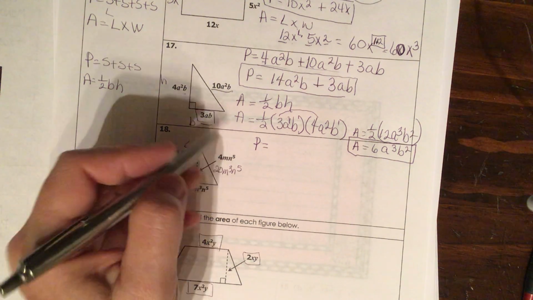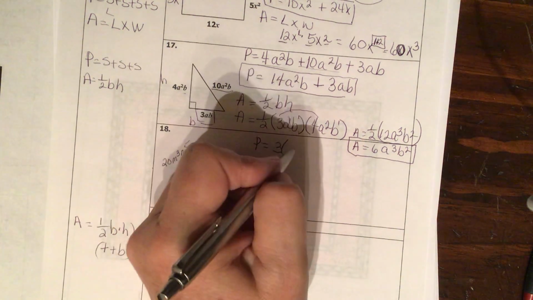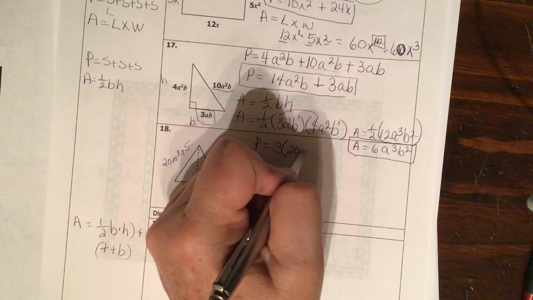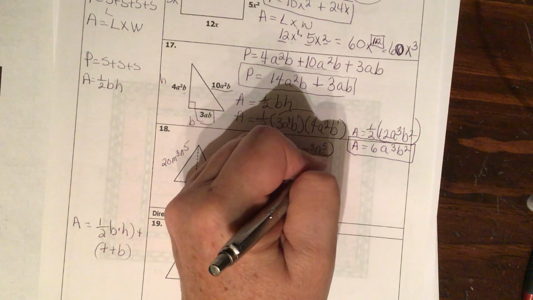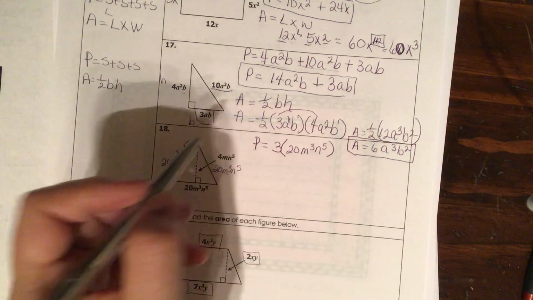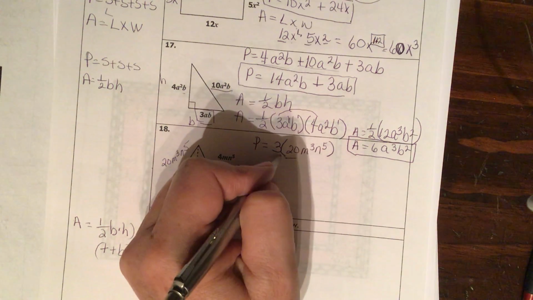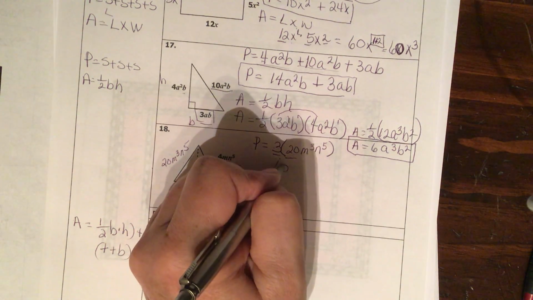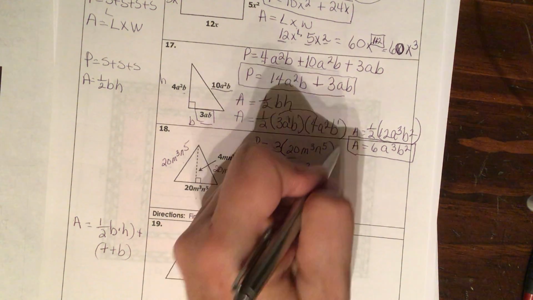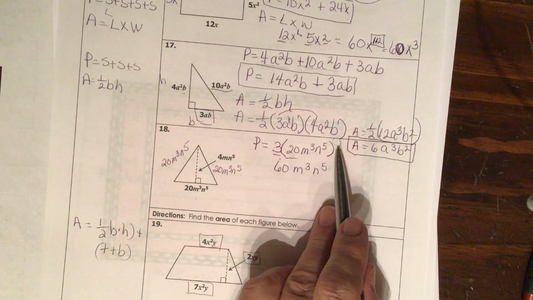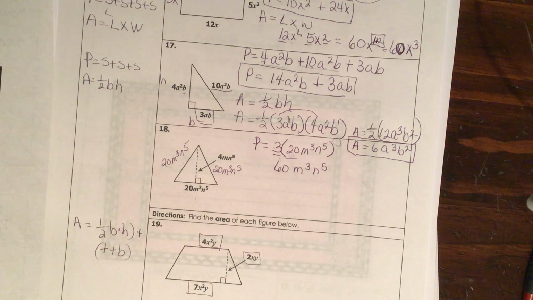So what we can do is put 3, because it's 3 sides, times 20 m cubed n to the 5th power. And we multiply the coefficients, the numbers. 3 times 20 is 60. And these just stay the same because there's no power rule here to multiply that with. We're not multiplying two things.